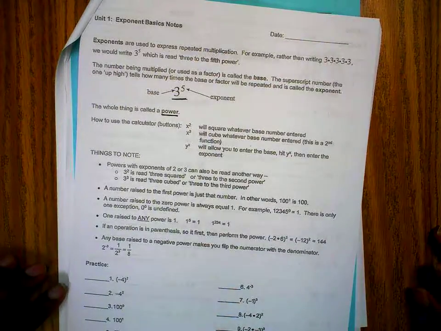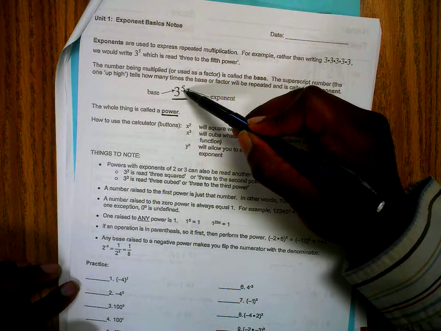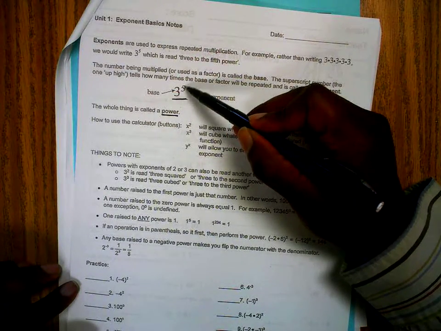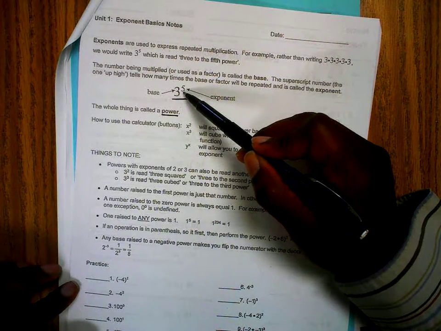Now, the power can be broken into two things, the base and the exponent. So the base is 3 and the exponent is 5. And we read this as 3 to the 5th power.